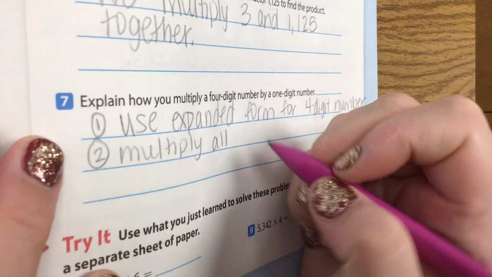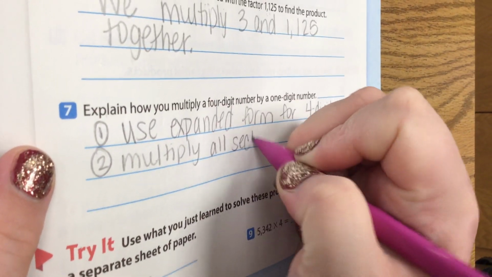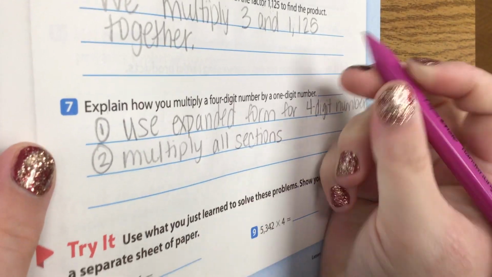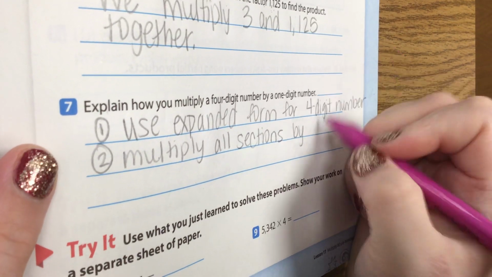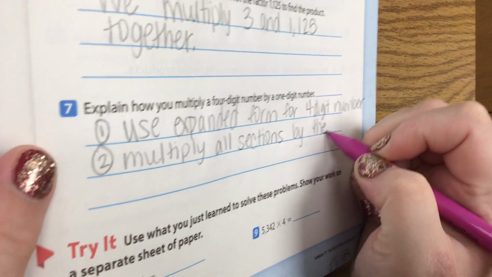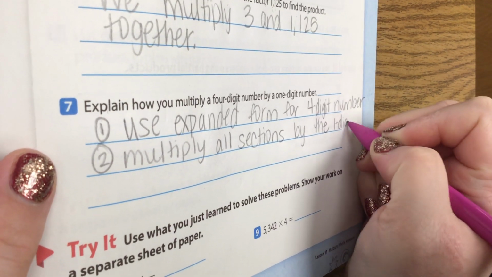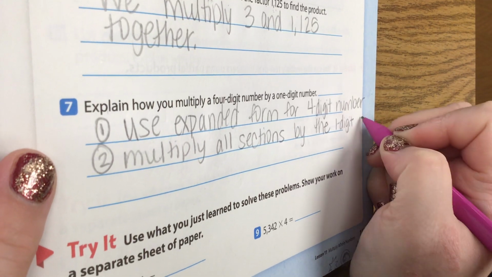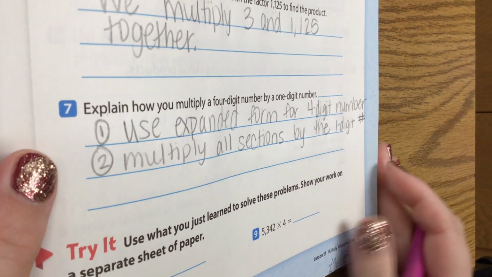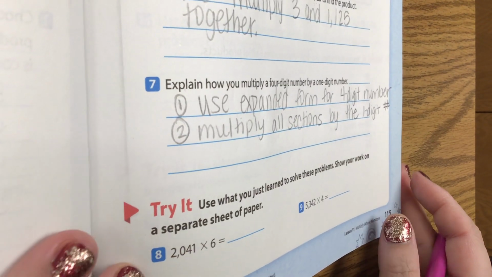Okay. Multiply all sections by the 1-digit number. I'm going to put a number sign. It's not a hashtag today, it's a number sign.